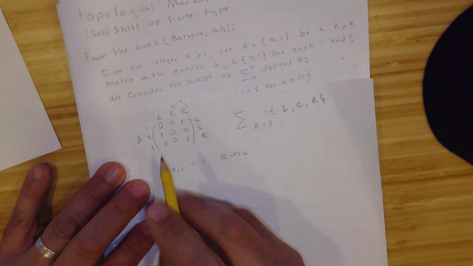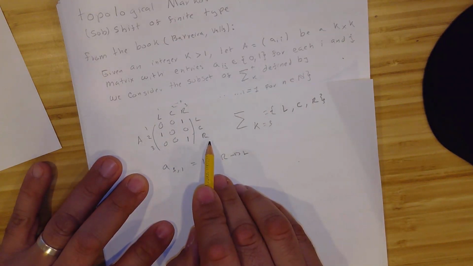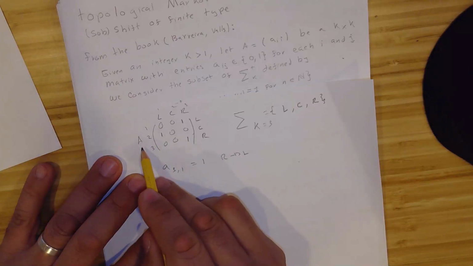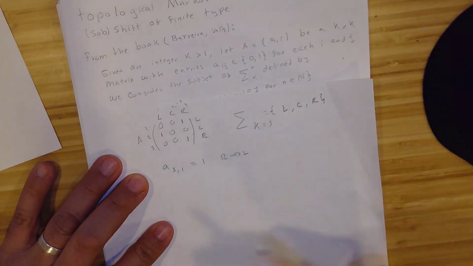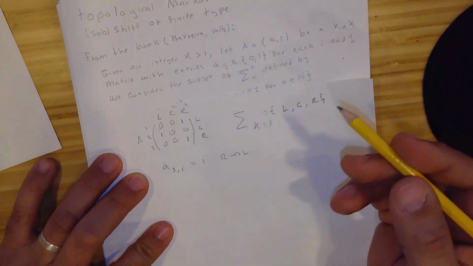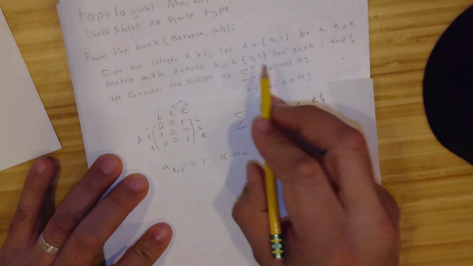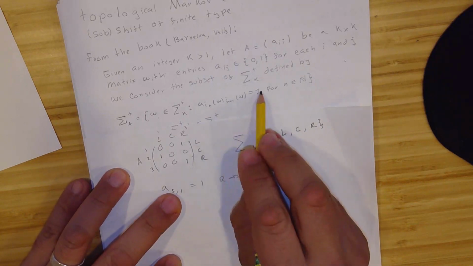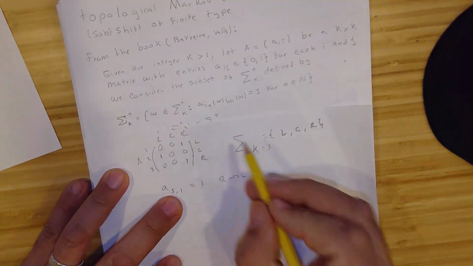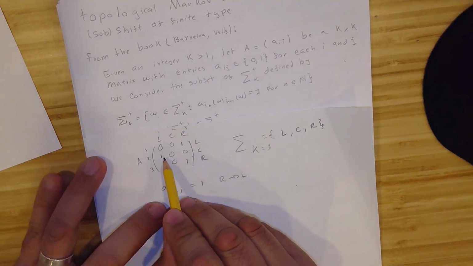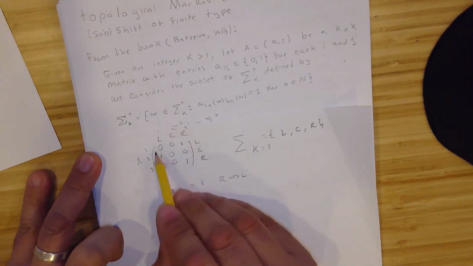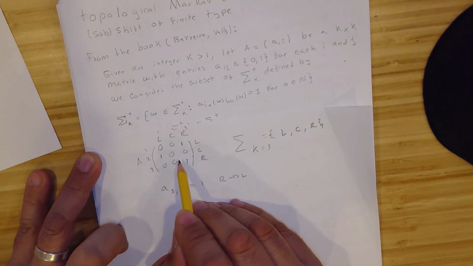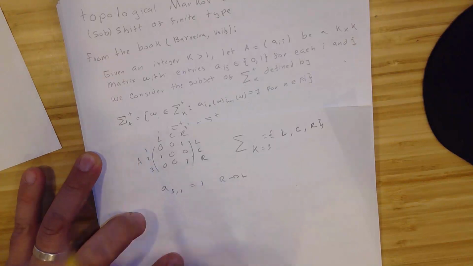So this is an adjacency matrix in graph theory, but here it is a transition matrix, and basically works very similarly. And that is what I said here. Whenever these values are 1, then the sequence that happens to have these rules will belong to this set. Okay?